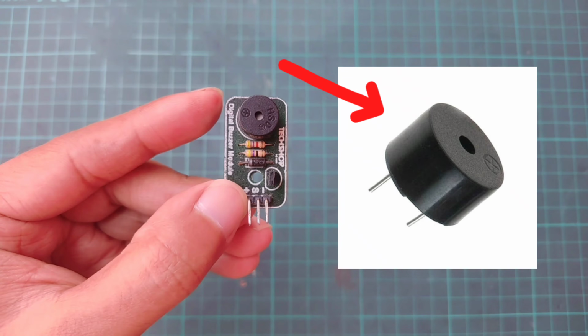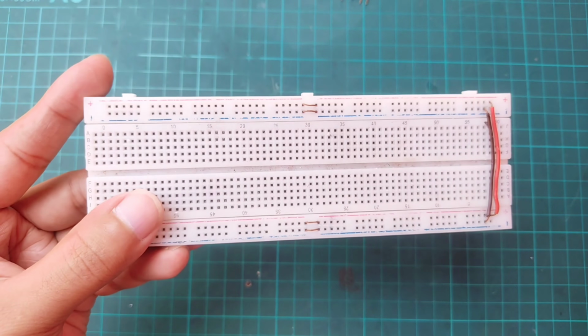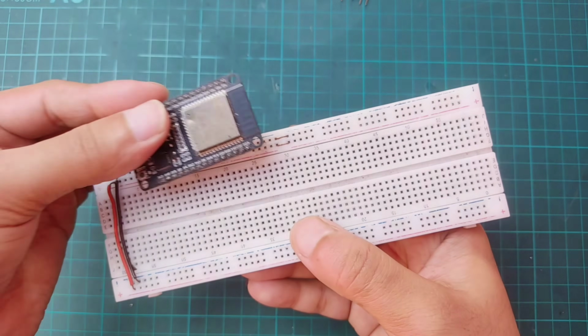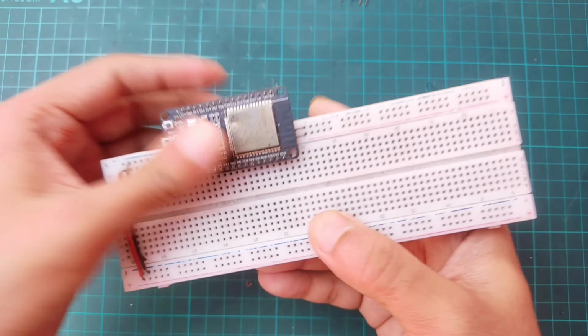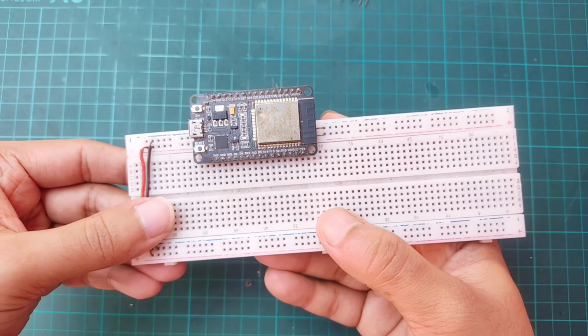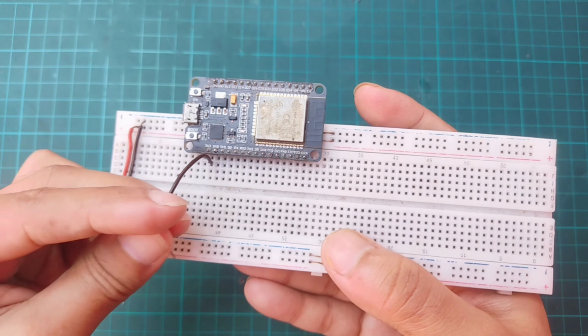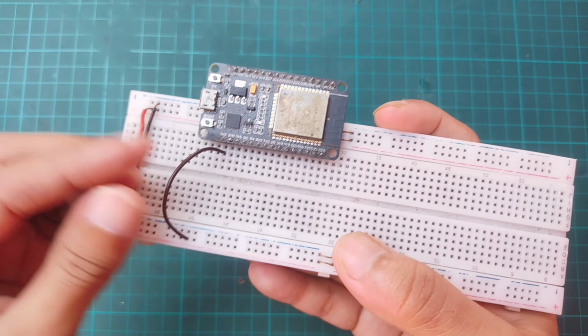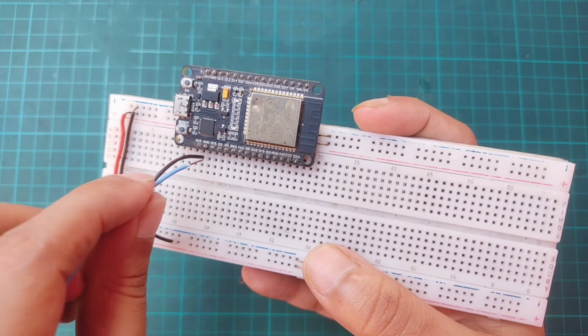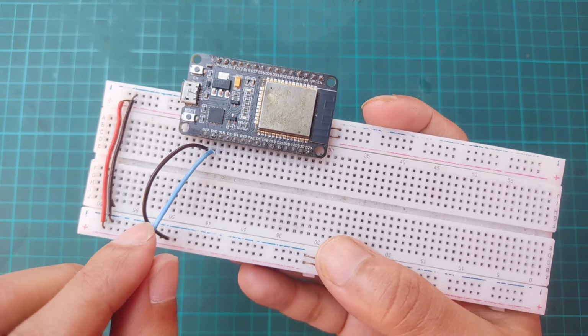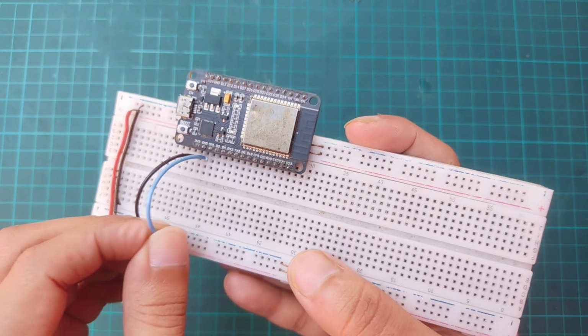Here we need an ESP32 board, RFID card reader module, buzzer module. You can use this type of buzzer, and a breadboard. First, placing the ESP32 in the breadboard. Connecting the ground of ESP32 with the negative terminal of breadboard. Connecting the 3.3 volt pin of ESP32 with the positive terminal of breadboard.